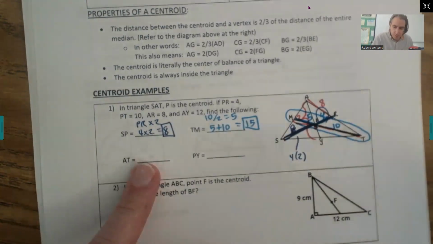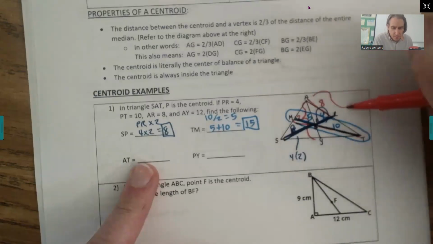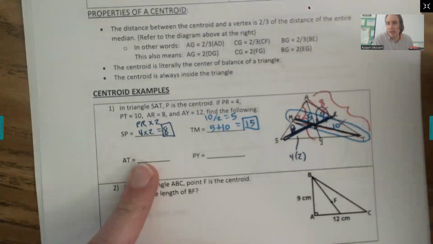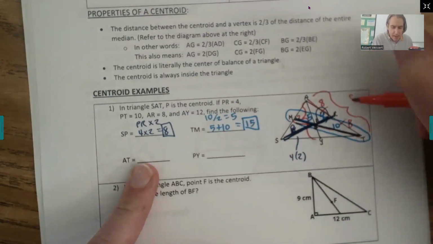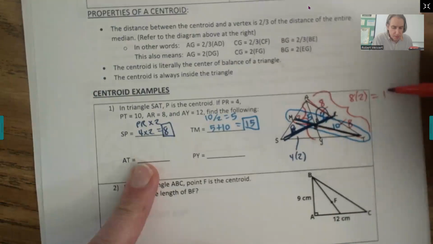Going over to AT. Now AT over here is along the side, and medians do split the side in half. So I know that if that's 8, that's going to be 8 as well. So this is going to be 8 times 2, which is going to be 16.